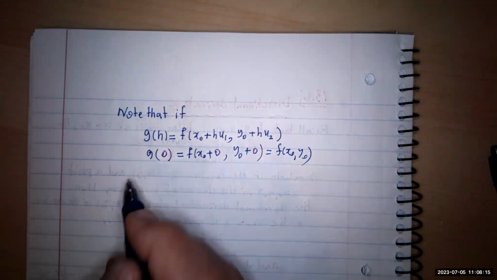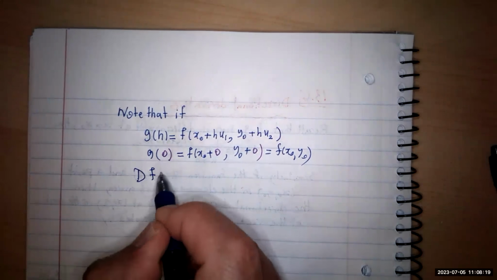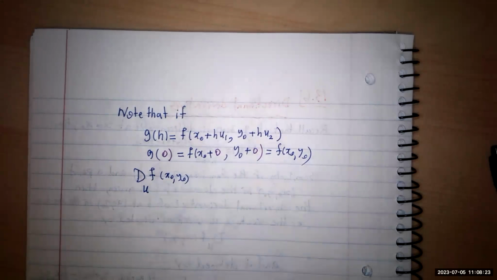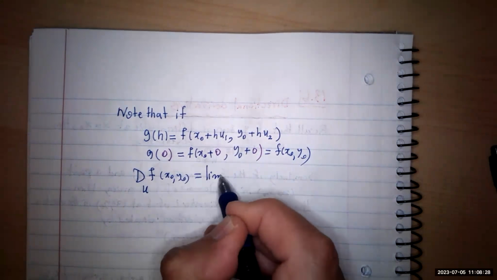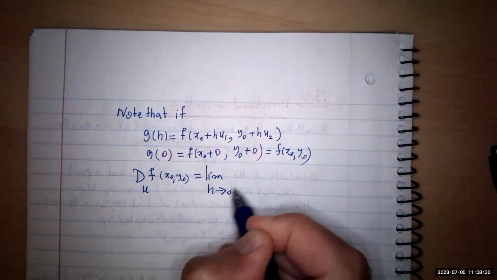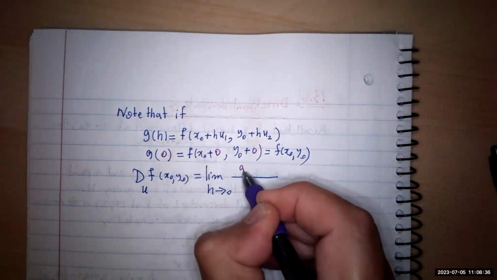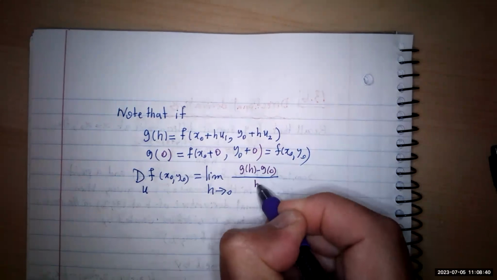If we go back to that fraction that we did have, what we have is the directional derivative of f at x0 y0 in the direction of u. Now it will be changed to what? It's going to be changed to the limit as h goes to 0. So the top in terms of the g function gives you g of h minus g of 0 divided by h.